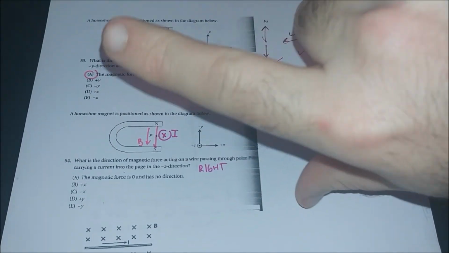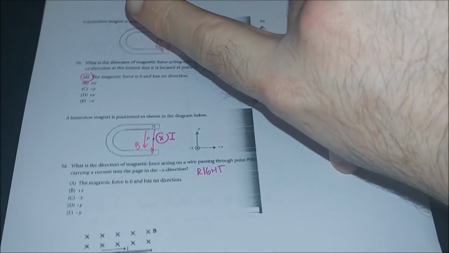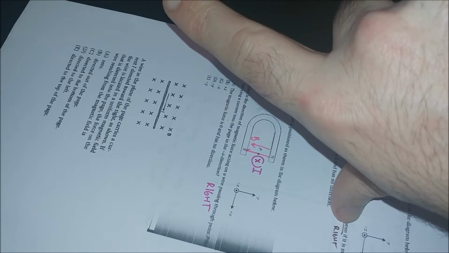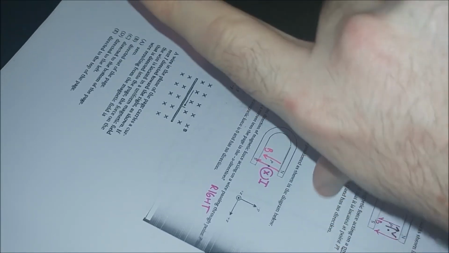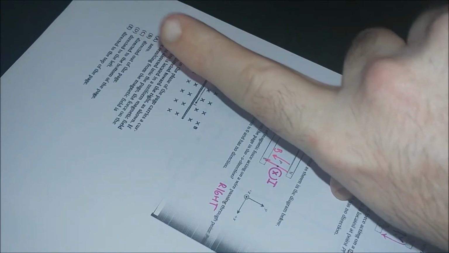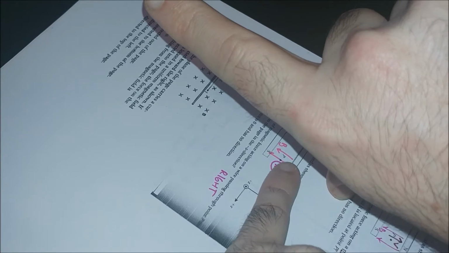Now, if you're really clever, you could actually make it work for you. For example, I could rotate the paper and make it so that I don't have to rotate my hand. So by rotating the paper, you can see now that my thumb is going into the paper and my index finger is going that way, the way that the arrows are drawn.